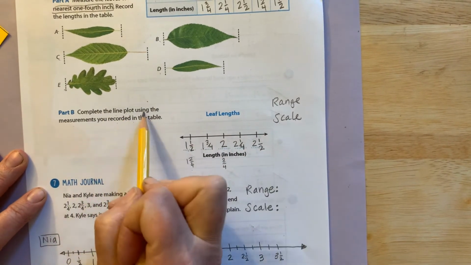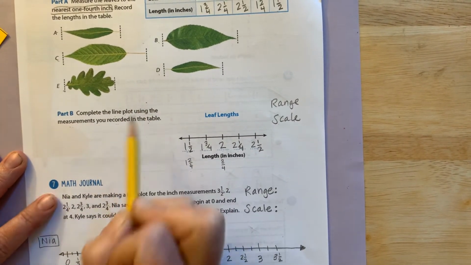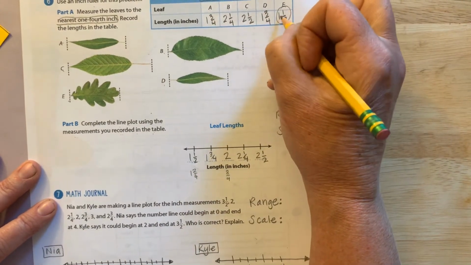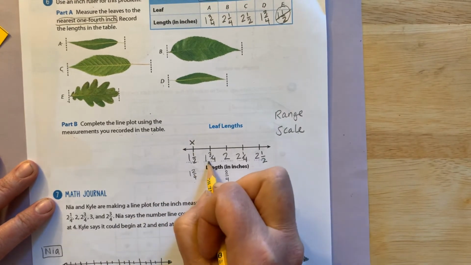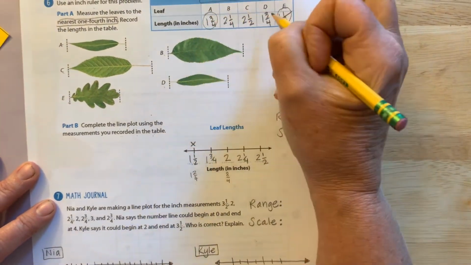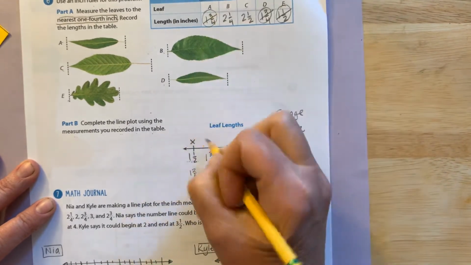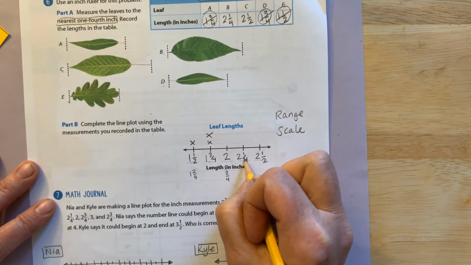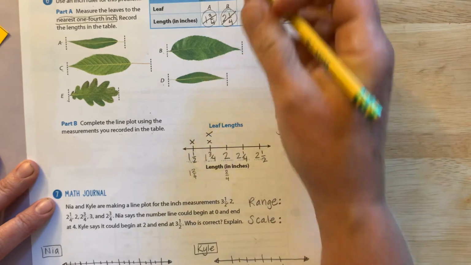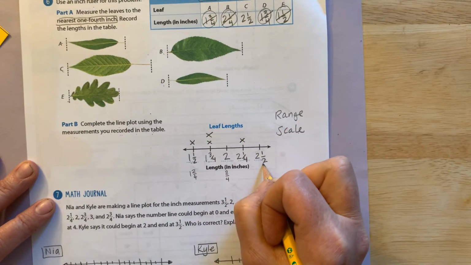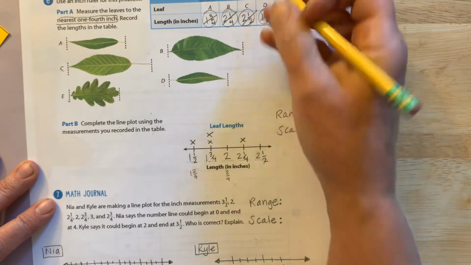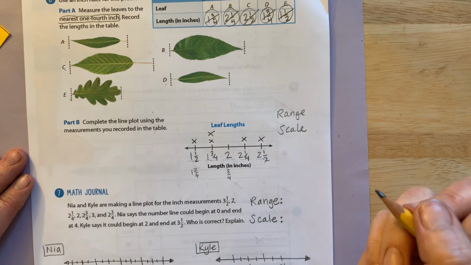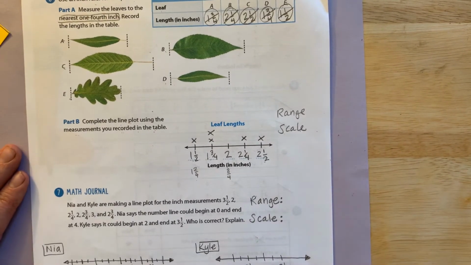Okay, complete the line plot using the measurements you recorded in the table. Okay, so how many were 1 1/2? 1. How many are 1 3/4? 1, 2. There we go. How many are 2? None. How many are 2 1/4? There's 1. And how many are 2 1/2? There's 1. Does your table look like mine? If you need to fix it, try to figure out why you got it wrong. If you got it right, pat yourself on the back.